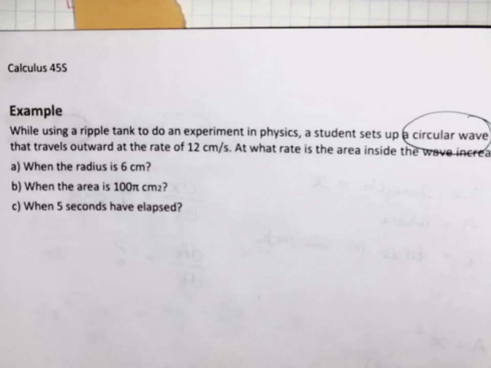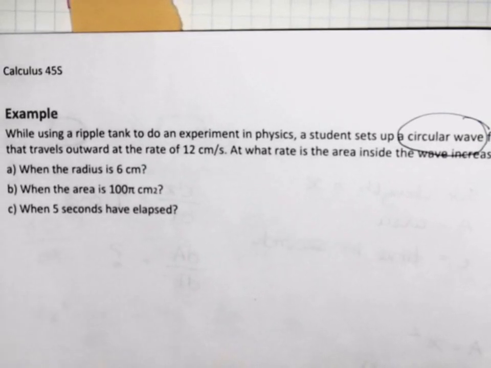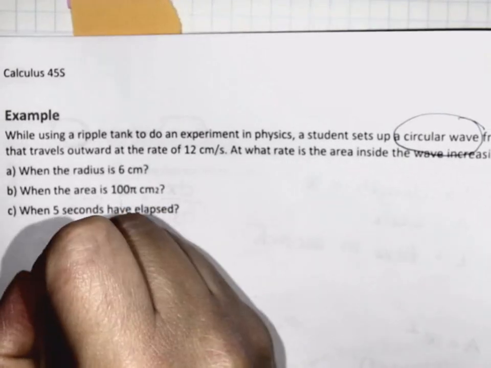Okay, so let's just start with the first one because it's very overwhelming for all of those things to happen at once. So let's define our variables. What do we know? Okay, all right. What do we need when we're talking about area of a circle? Radius. So let's define that.